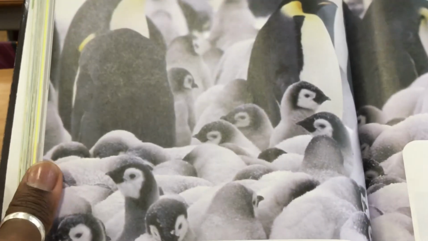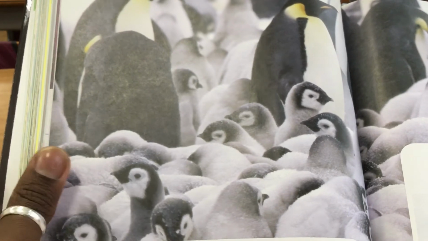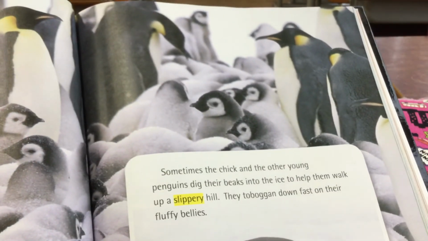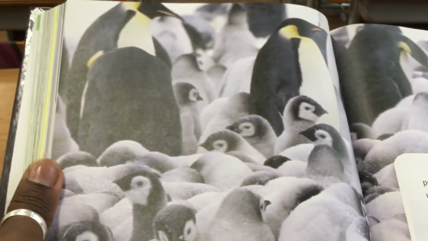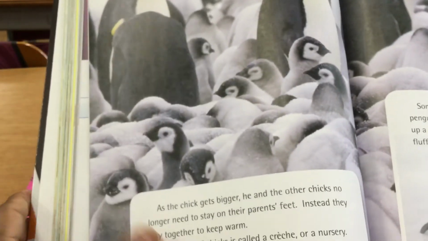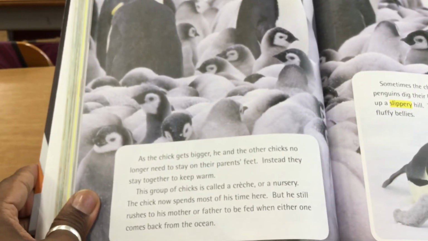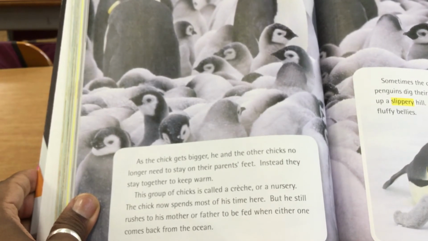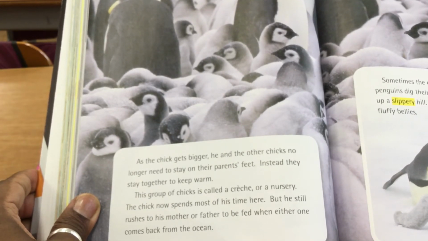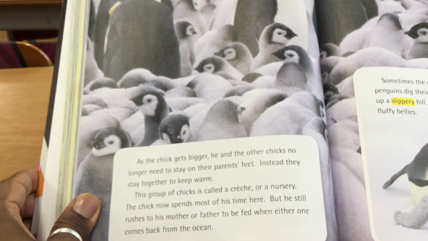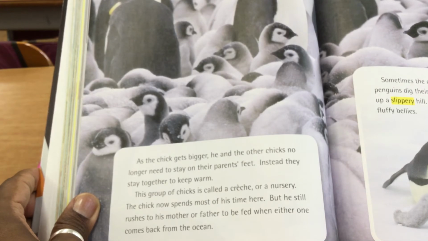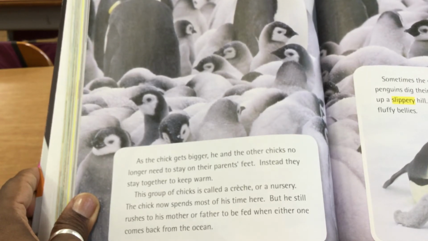My goodness, look at how many penguin chicks are here in these pictures. Can you count them? As the chick gets bigger, he and the other chicks no longer need to stay on their parents' feet. Instead, they stay together to keep warm. This group of chicks is called a creche or a nursery.